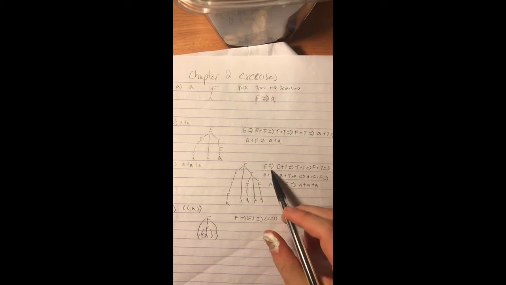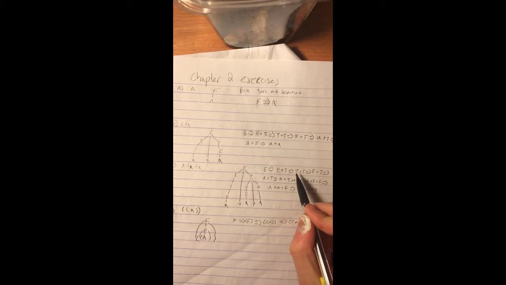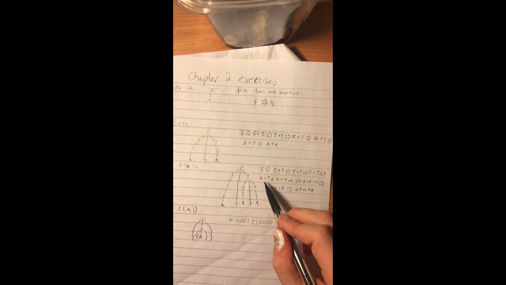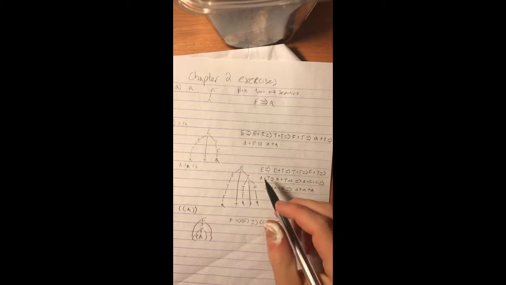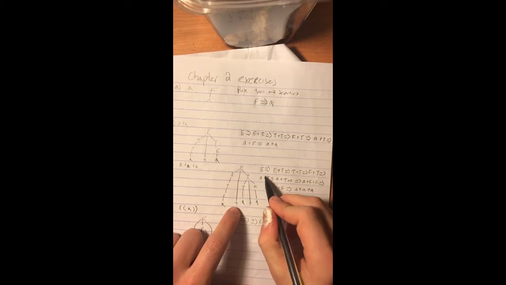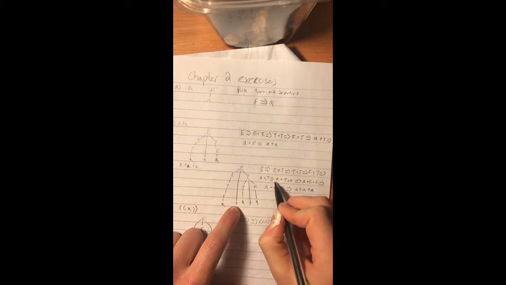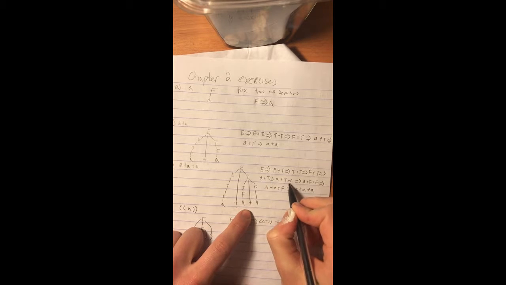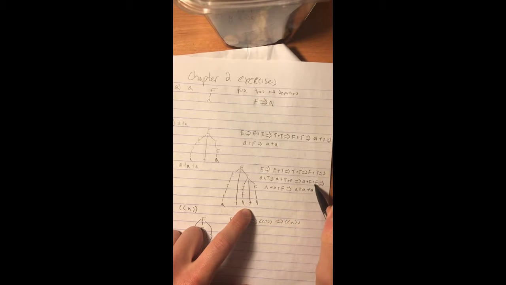So the derivation is you start with E, and that gives you E plus T, and then you get T plus T, and then you get F plus T, so factor plus term, and then you get A plus T. So you get the A from the factor, the T from the first E, then that T becomes T plus F, so then you get A plus T plus F. That turns to A plus F plus F, which turns to A plus A plus A. And that's a simple explanation of parse trees and derivations.